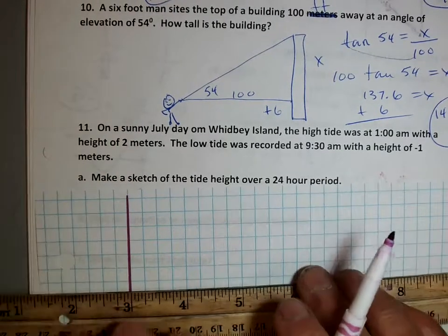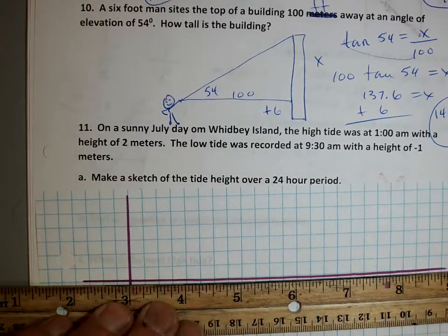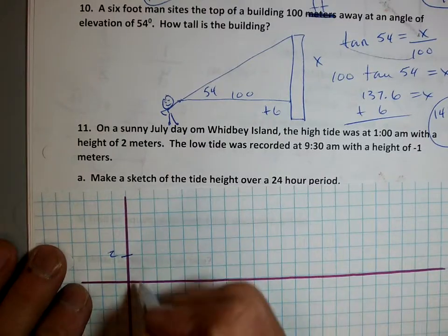All right, I'm going to go over a 24-hour period, right? All right, here we go. Let's see, we're going to go 2 and -1.